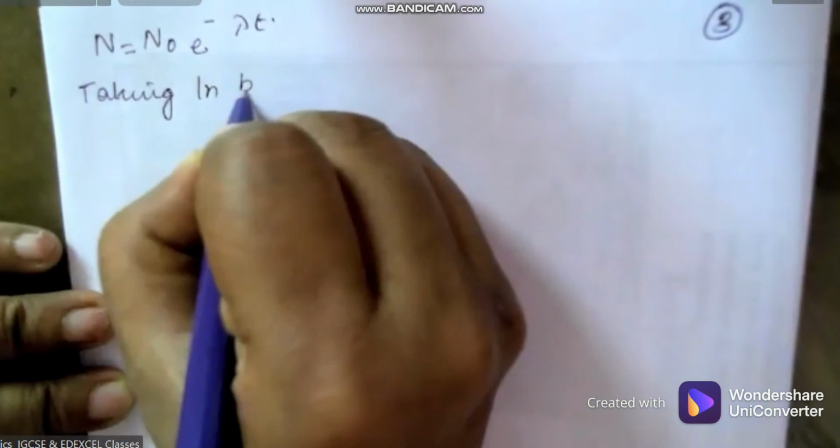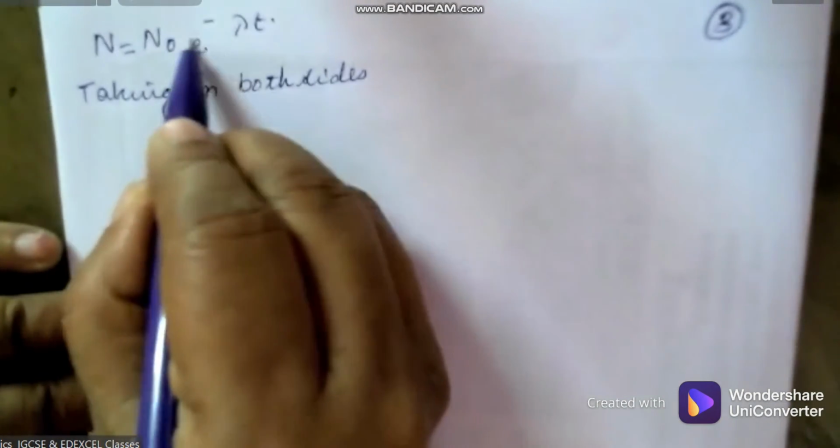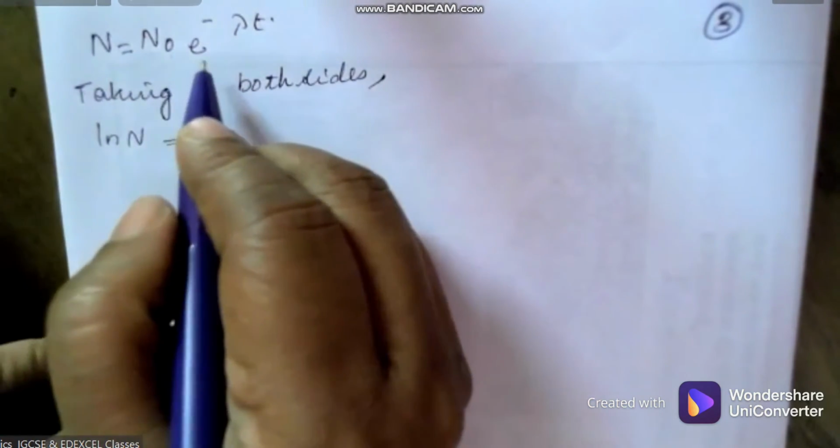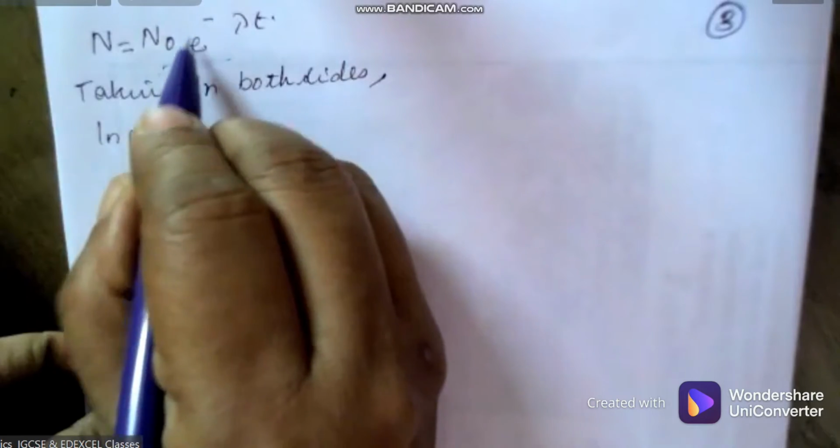Now taking logarithms, we are going to get a logarithmic equation for that. We did a similar one regarding capacitors also. So taking logarithms both sides. What is the purpose? Basically to get rid of this e. So ln N is equal to ln of N naught e to the power negative lambda t. Now you remember how the expansion of this works.